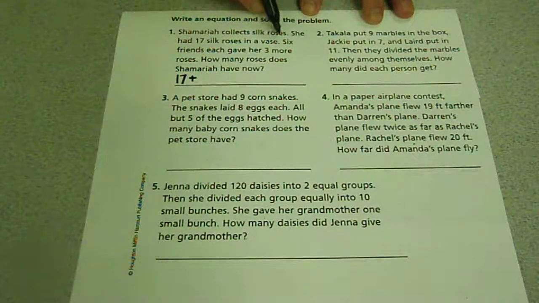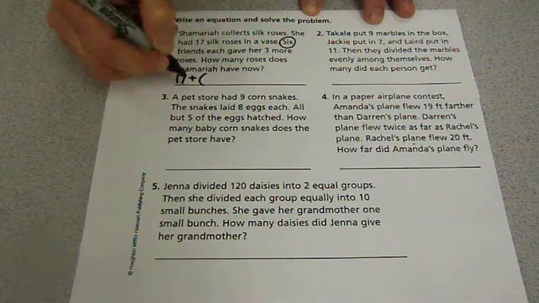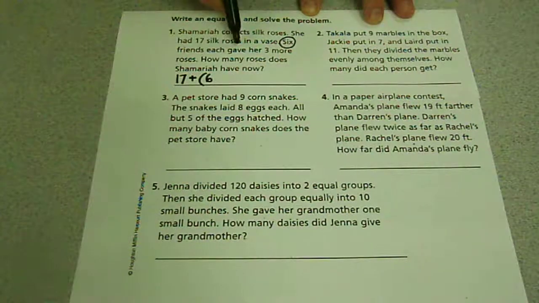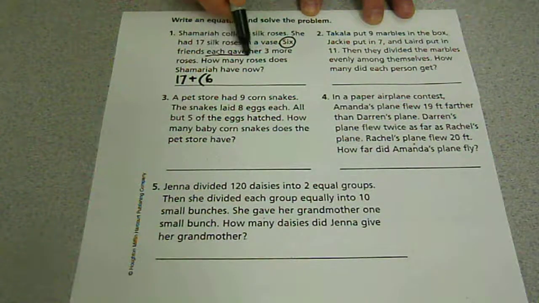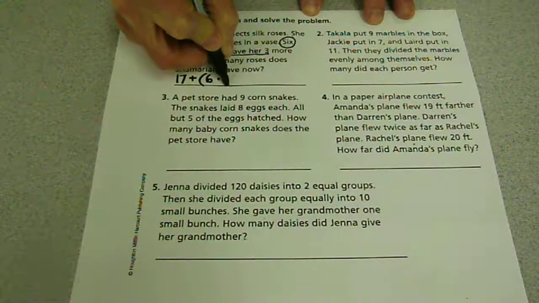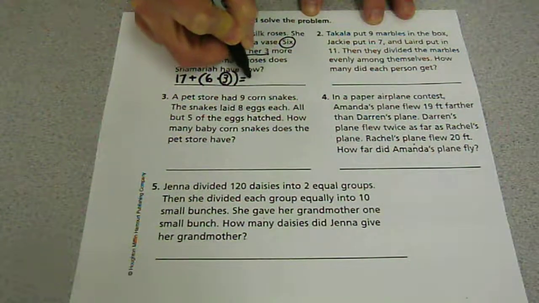She had 6 friends. I'm going to put my parentheses here. She had 6 friends, and they each gave her 3 more roses, times 3. My parenthesis equals n.